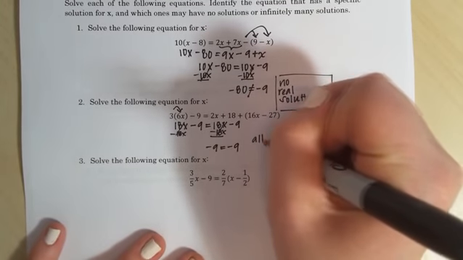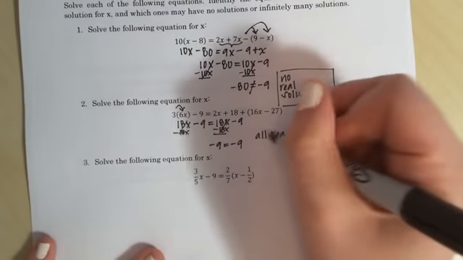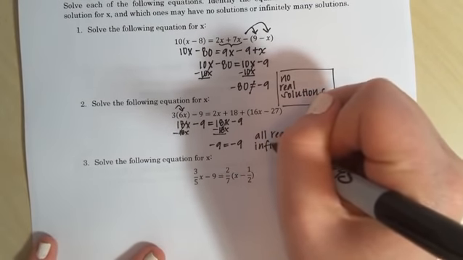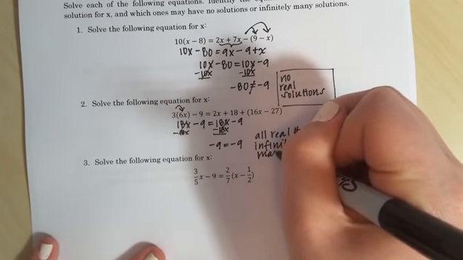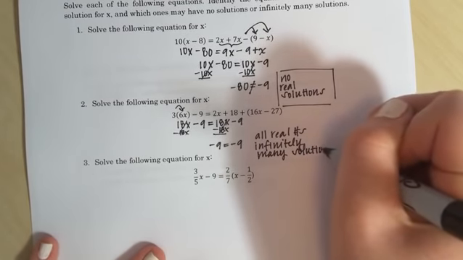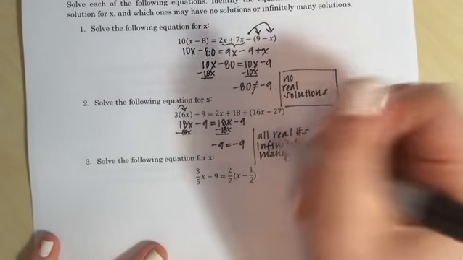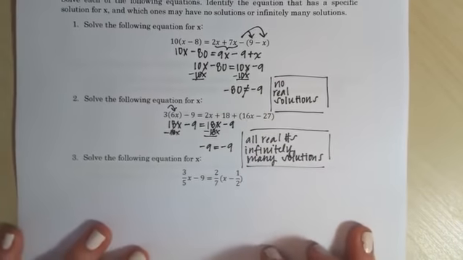So I can say all real numbers, or another way that it would be okay to say this is infinitely many solutions. And there's infinitely many because any x we plug in will work. That would be our final answer there. So we're good with no solutions, and we're good with all real number solutions.